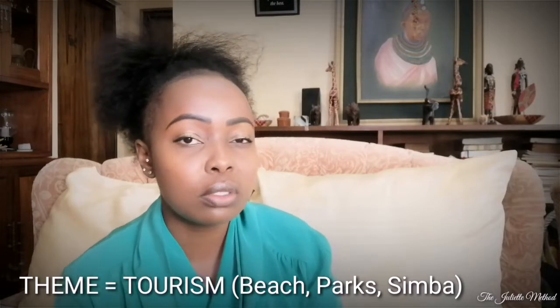Remember, for 50 it was renewable energy, for 100 it was agriculture, for 200 it was education, sports and health services. I had to cheat there. Now for 500 it is tourism. This is also very simple. The beach, we have parks, we have animals.